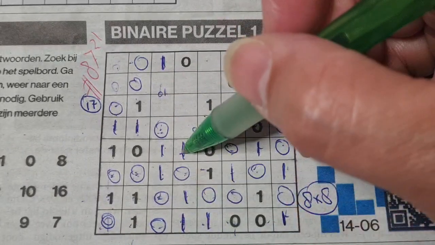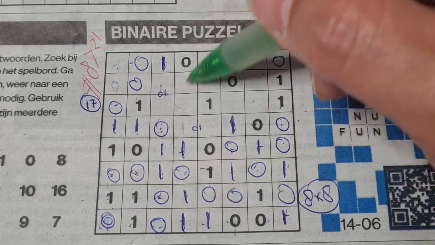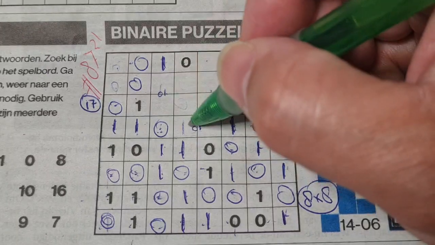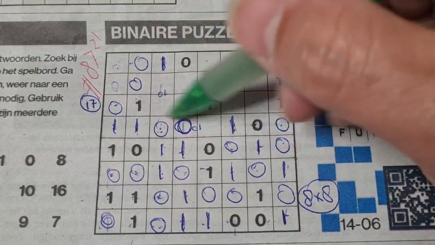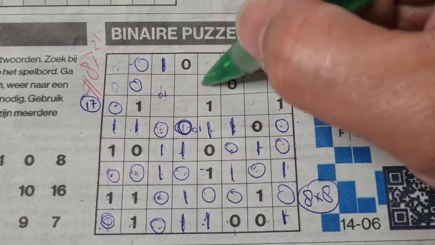Here we have 3 ones. If I place number 4 here, then we have 3 O's in a row in this column. Not allowed, one of the rules. So this can be 1. This should be no. Double O, here one, there one. 4 ones we have here. So the rest are O's.